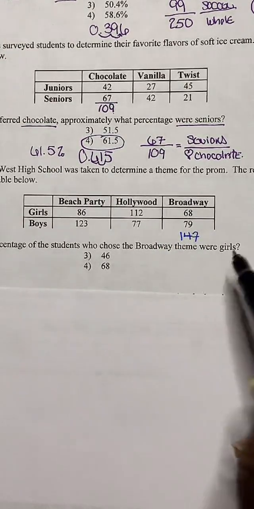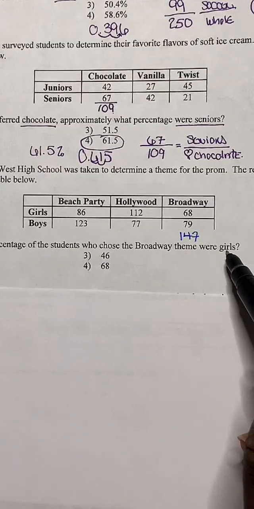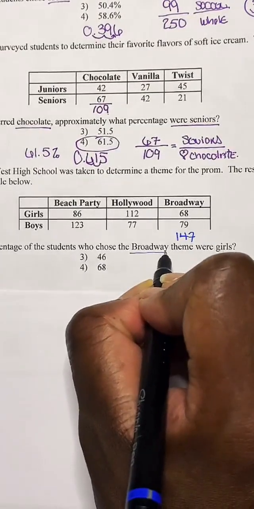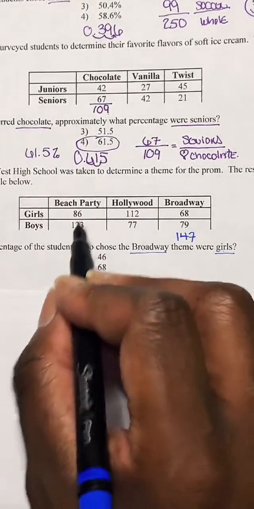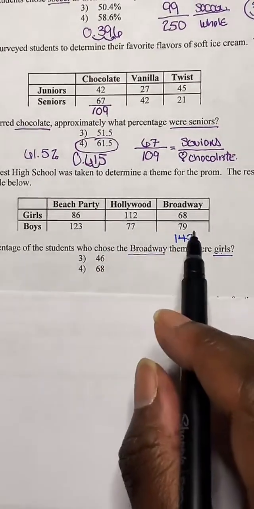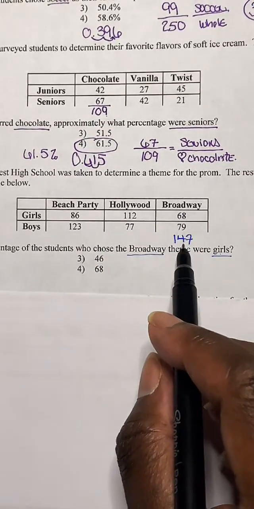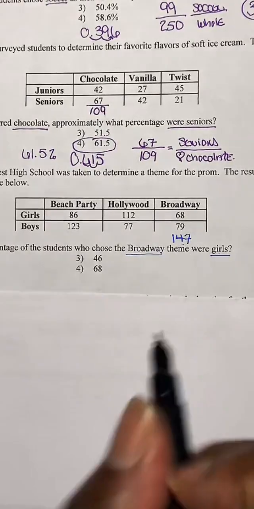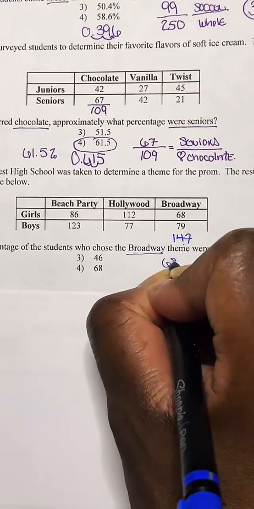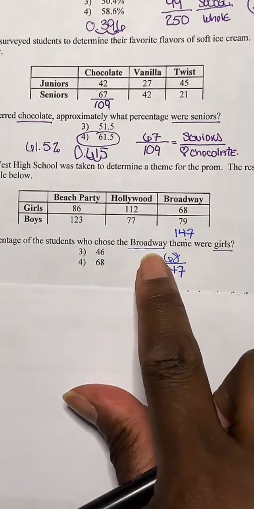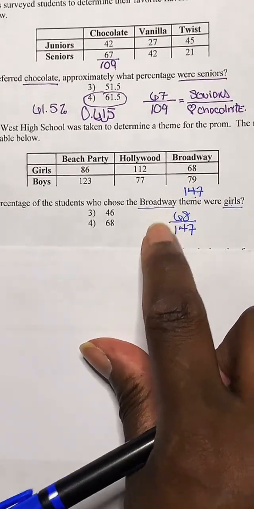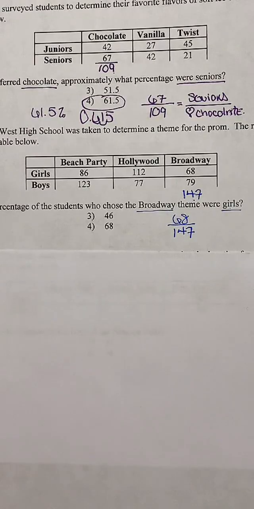Now, they want to know how many were girls. So they're comparing the Broadway to the girls. So they don't even care about Beach Party or Hollywood. They're just focusing on the total number that was Broadway and then how many was girls. So the part is the 68, the whole is the 147, because they just want to know from the Broadway theme. It is 46%. There we go, Danielle.